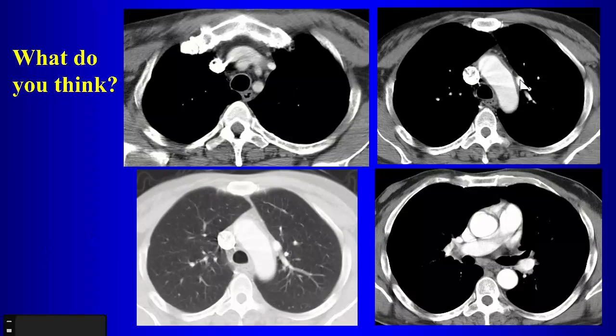What is this vessel? It does connect to this, which is the brachiocephalic vein. Right? So there are two possibilities when you see a vessel like that sitting anterior to the aorta, connected to the brachiocephalic vein. What are the two possibilities? Anomalous pulmonary vein, partial PAPVR, or duplicated SVC.